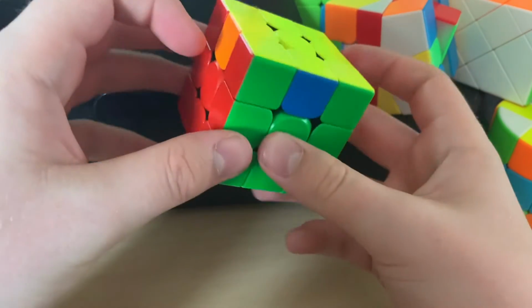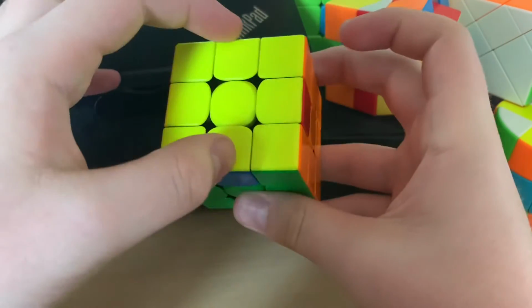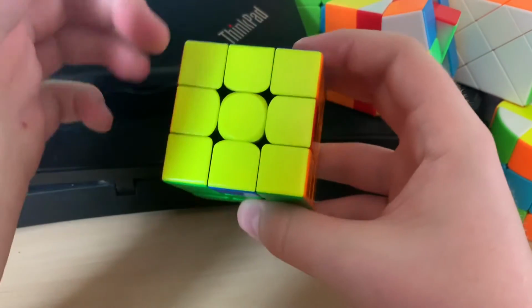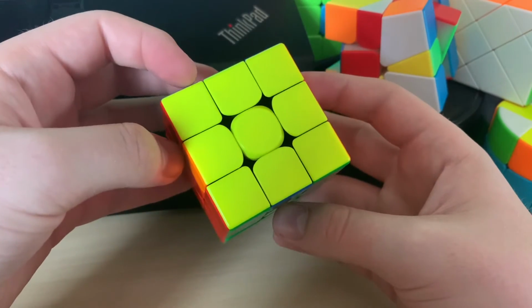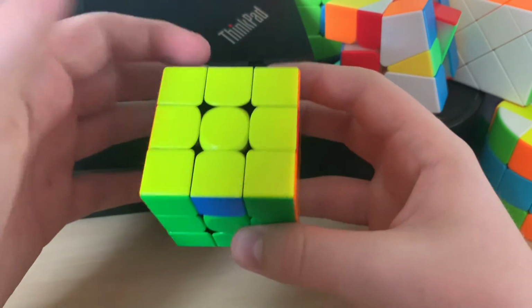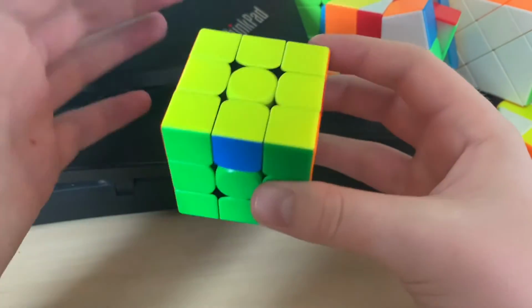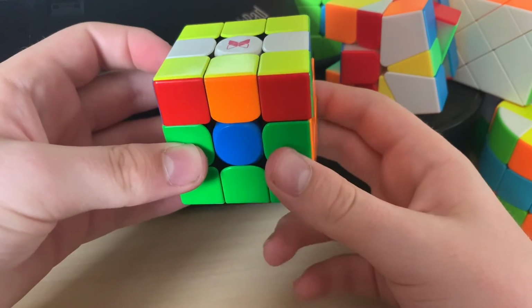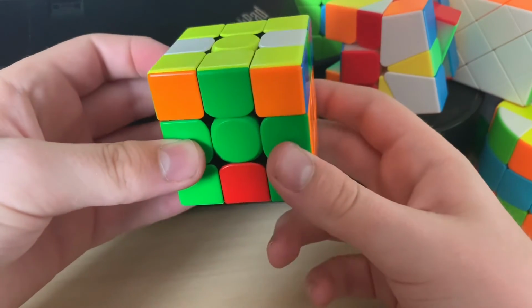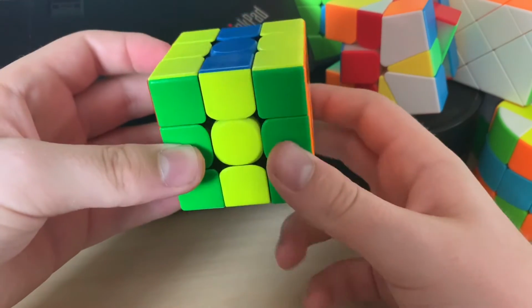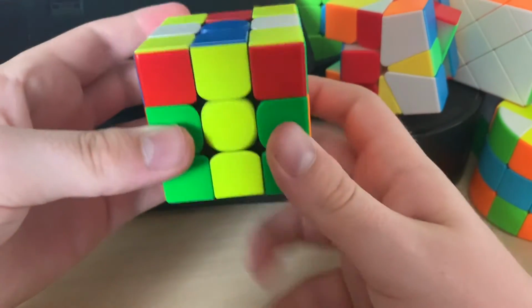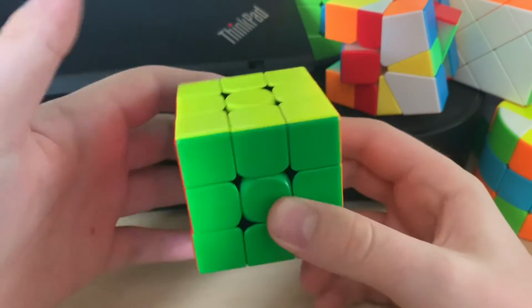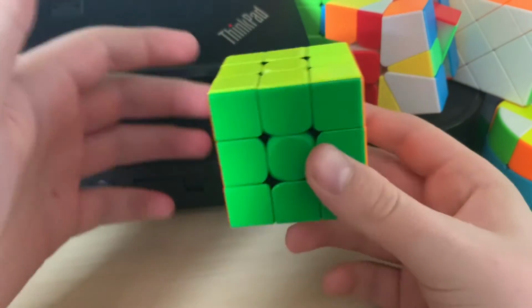But yeah, as you can see, these two edges need to swap, and these two edges need to swap. So it makes a cross pattern if you were to draw arrows on it. And this is called an H perm. God knows why, it doesn't look like an H, but I suppose it's got 2 lines. What you do is M2, U prime, M2, U2, M2, U prime, M2. I don't like doing H perms unless I absolutely have to, just because I mess them up a fair bit.